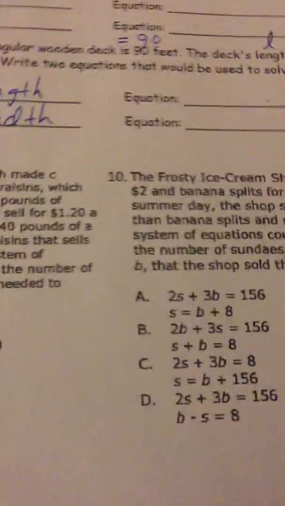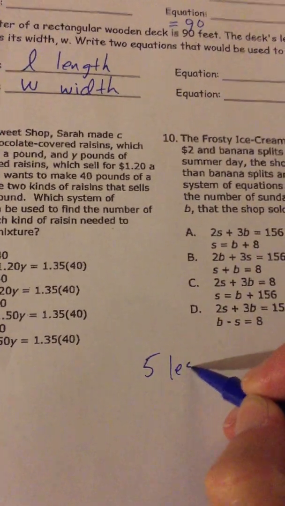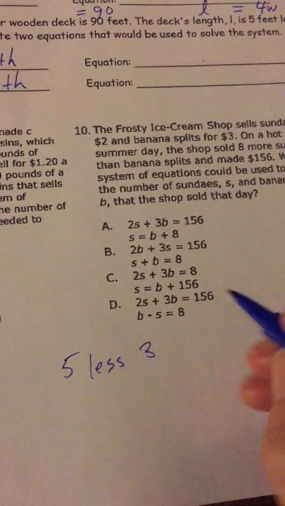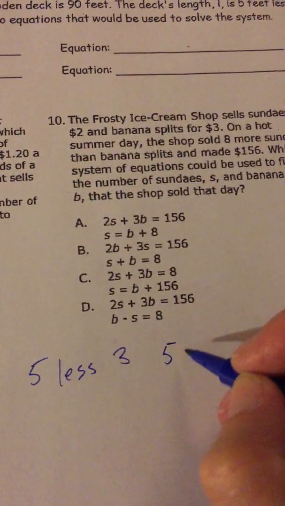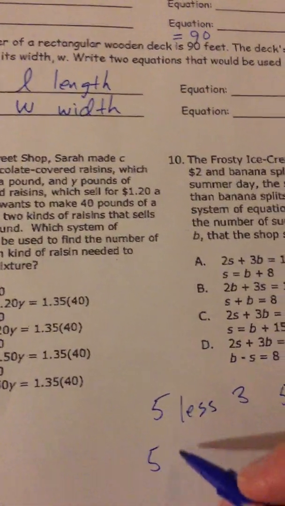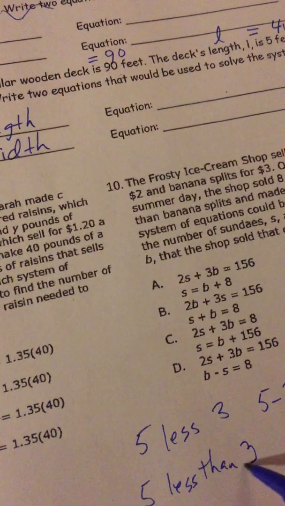I should have already had this written down, but I forgot to. So anyway, if they say 5 less 3, less is subtraction. So 5 less 3 would be written in math symbols as 5 minus 3.